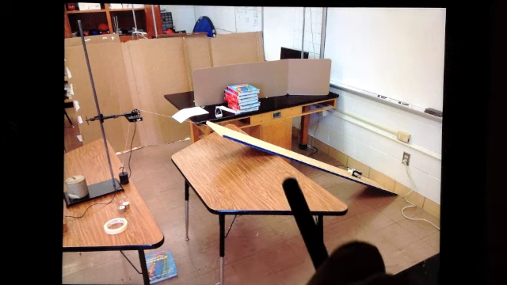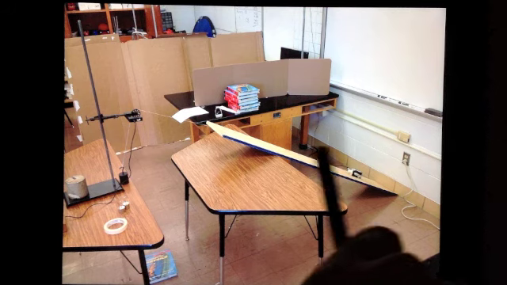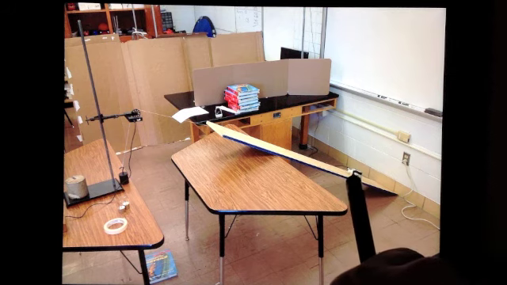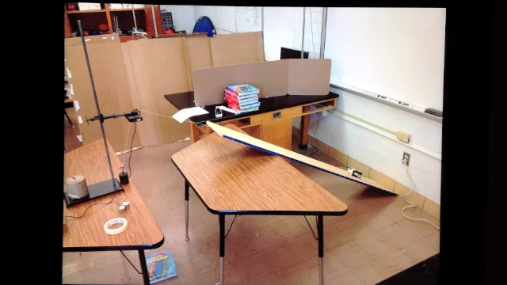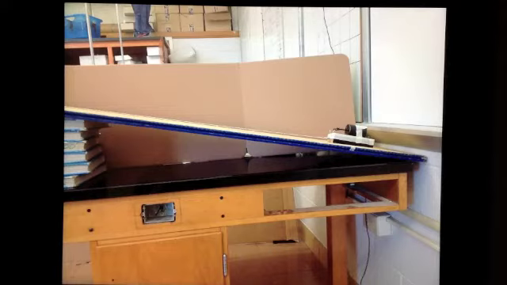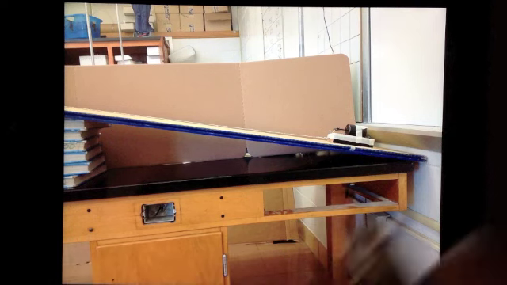Then we'll be able to predict. Before you run the experiment, you'll do the calculations to figure out what the acceleration will be for the new block. And then you'll run the test and see if your prediction is correct. Here's a close-up view of the block of wood with the weight attached to it, and you notice the string should be parallel to the board.